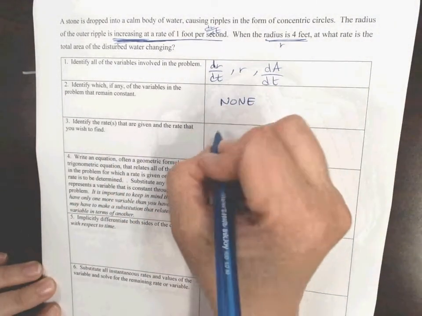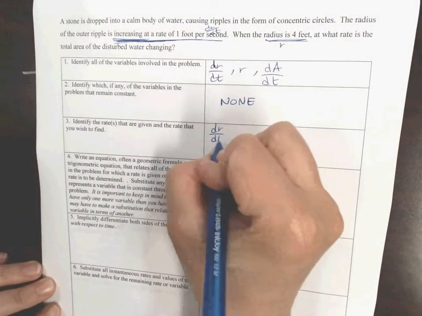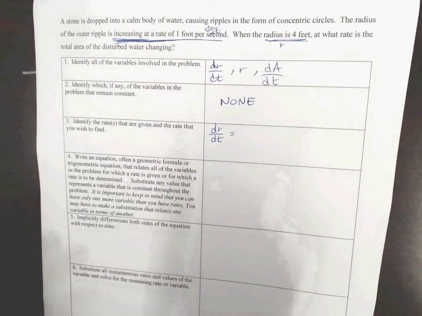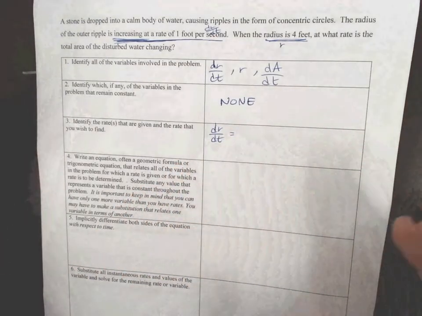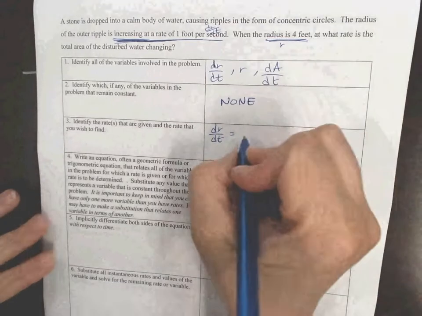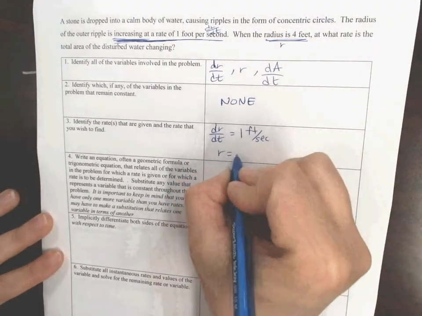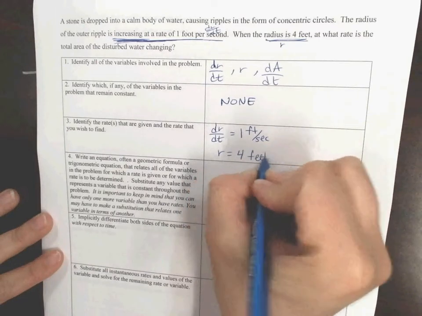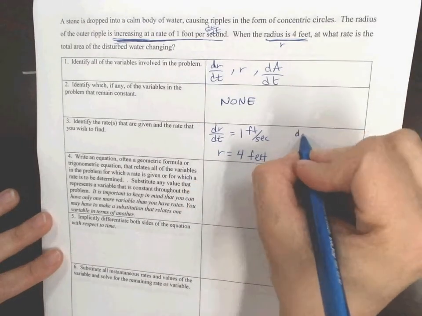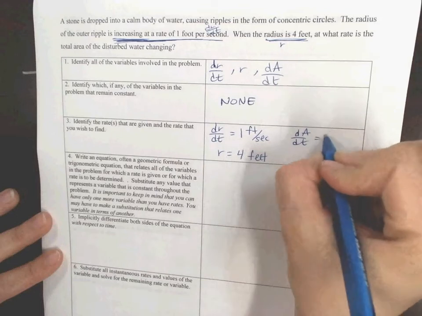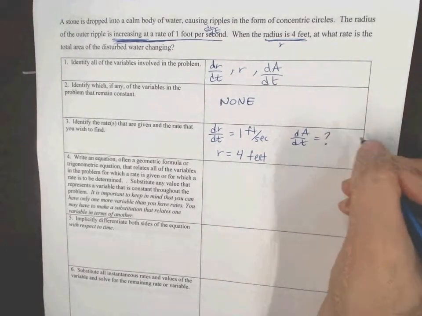Identify the rates that are given and the rate that you wish to find. So again, I'm just going to take these and put values to them. dr/dt: this radius is getting bigger, so that means it is going to be a positive 1 foot per second. Again, I know that r is going to be 4 feet at this instant in time, and I'm looking for dA/dt.